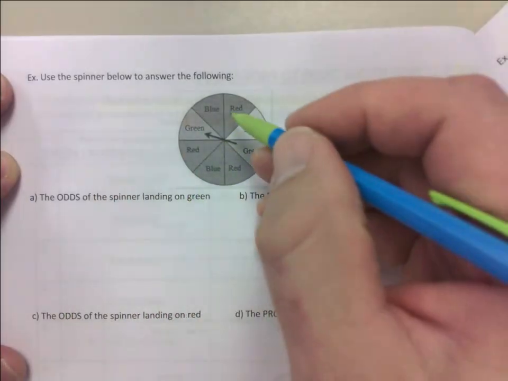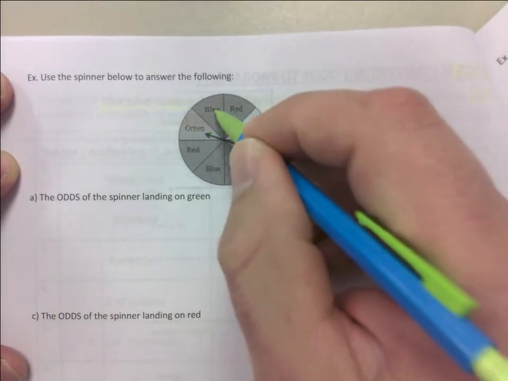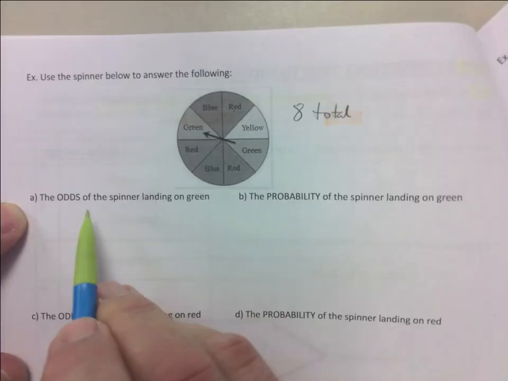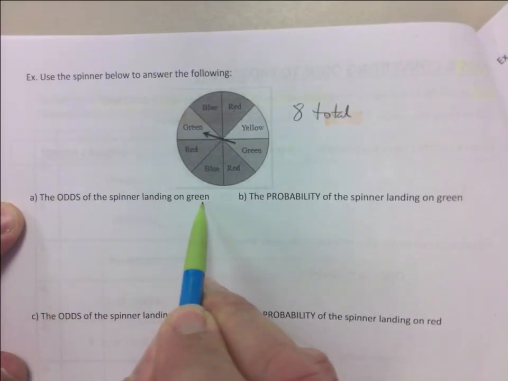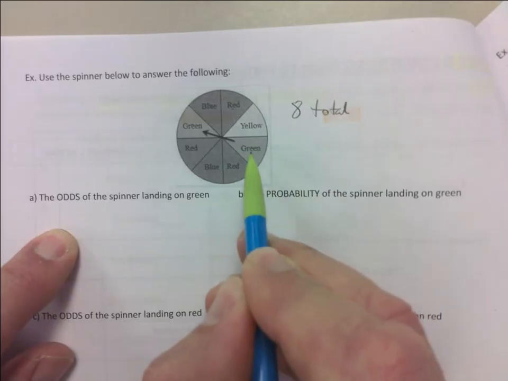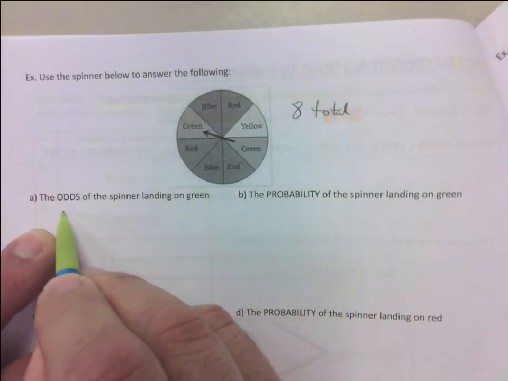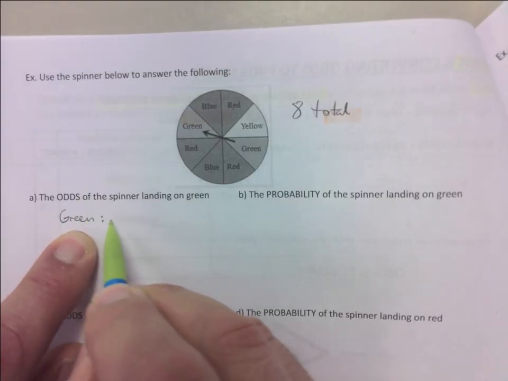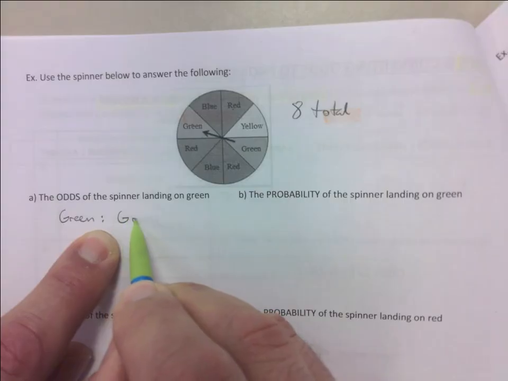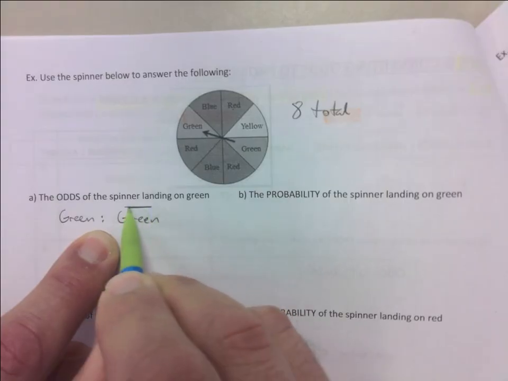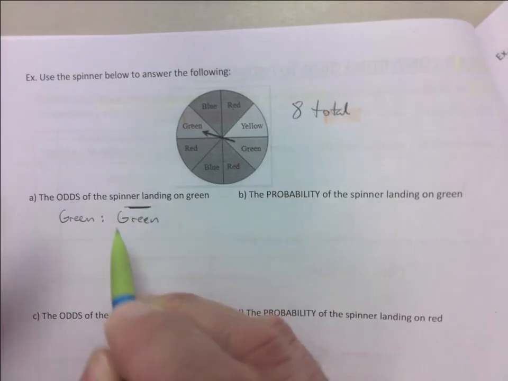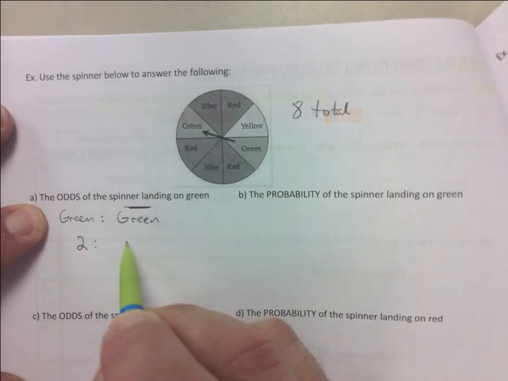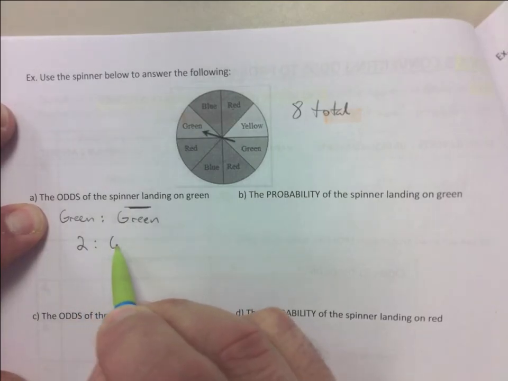The spinner, so we've got 1, 2, 3, 4, 5, 6, 7, 8 total, right? The odds of the spinner landing on green, there's 2 green, right? So you basically want green, and what is it going to be on the other side? What number? You want not green. That is how odds work. So you've got 2 green, and therefore how many are not green? 6. There we go.